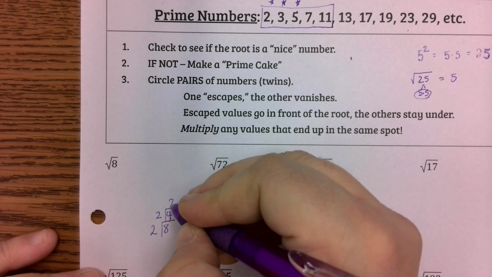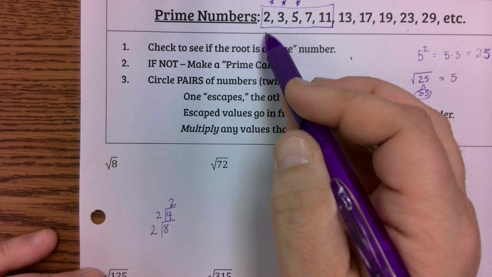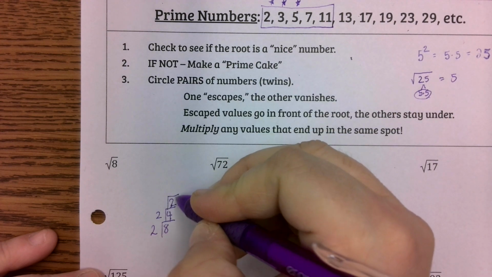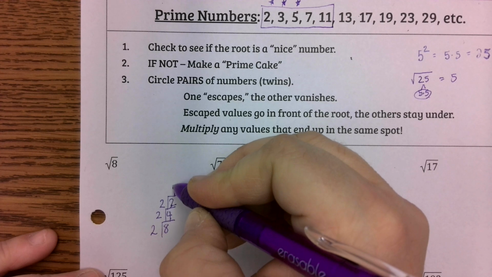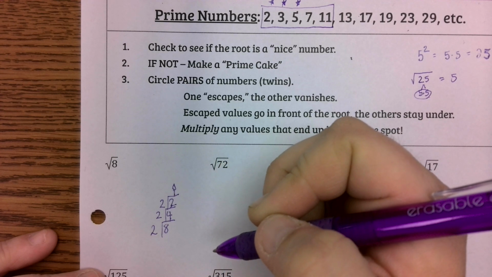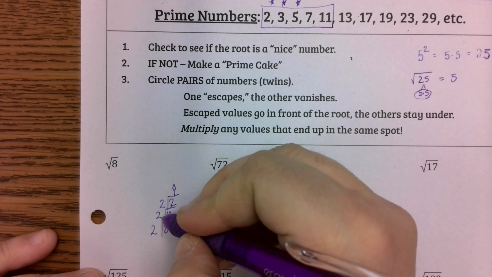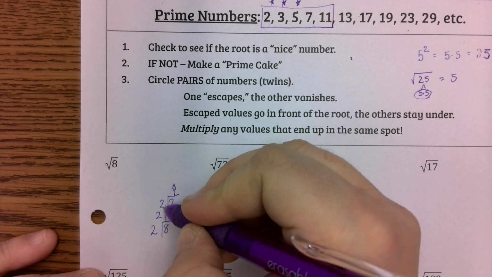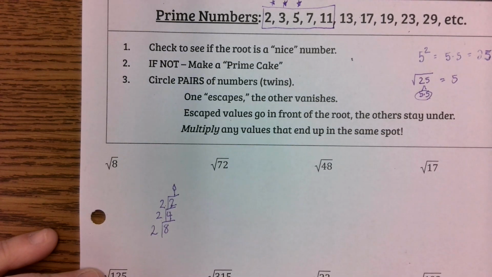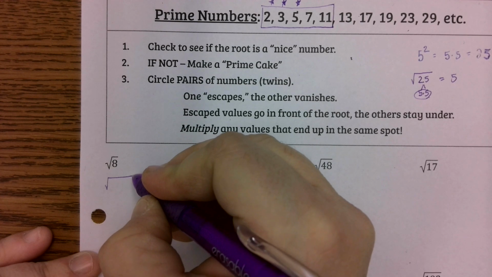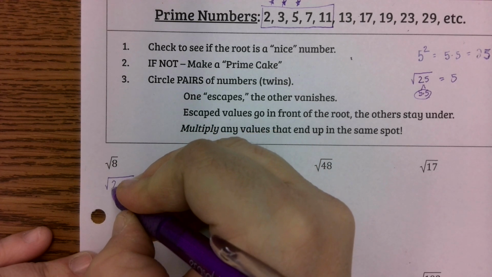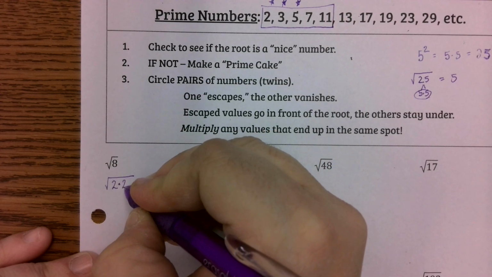I get a 2. Okay, but I know I can divide 2 again because 2 divided by itself is 1. Once I finish up and I get a 1, it's like the candle on the cake. I know I'm done. These numbers, if I multiply them back together, 2 times 2 times 2 is going to give me 8. So now I know that the square root of 8 is actually equal to 2 times 2 times 2.